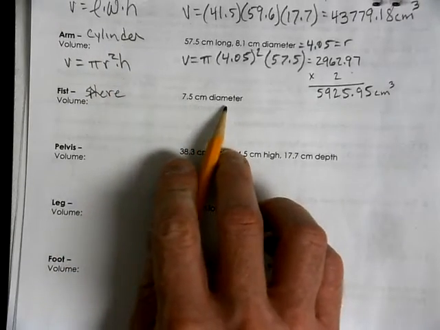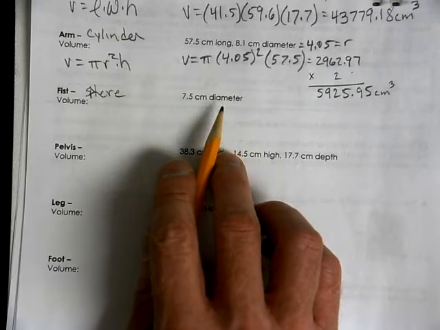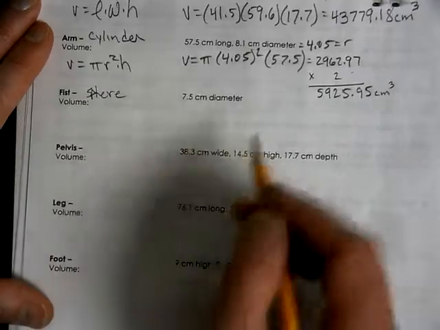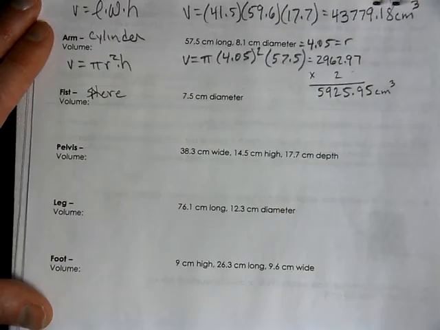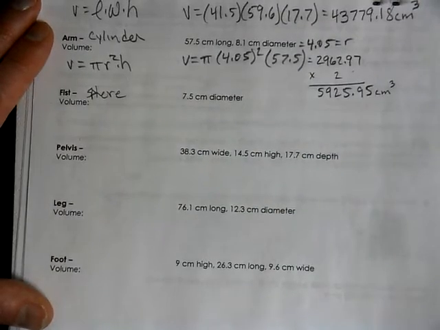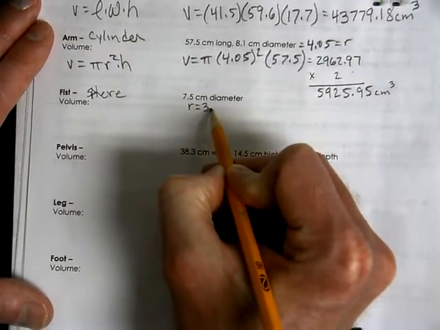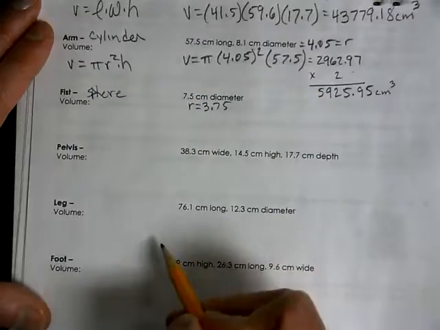But with the dimensions that they've given us, the sphere seems more appropriate. So our radius is going to be 3.75.